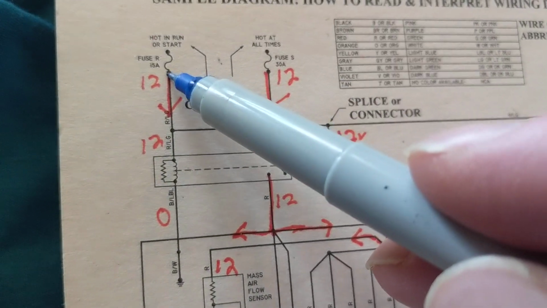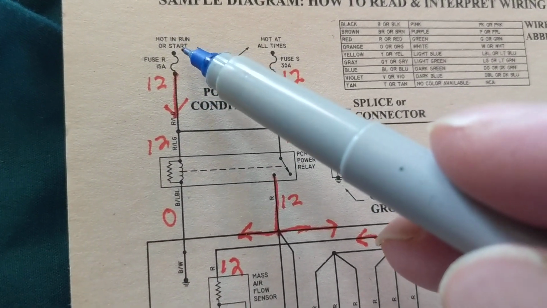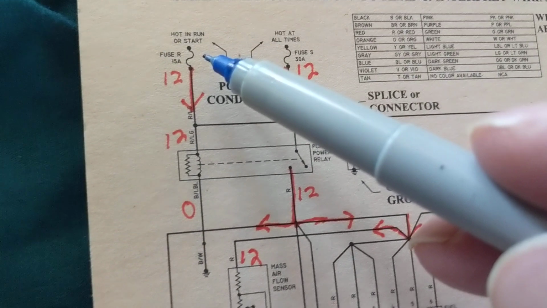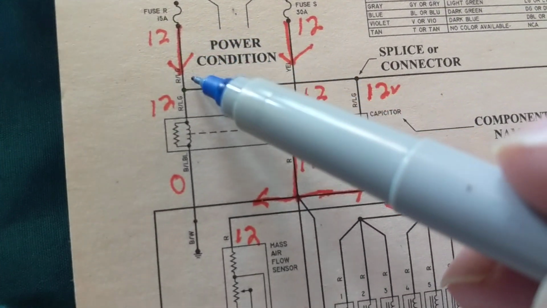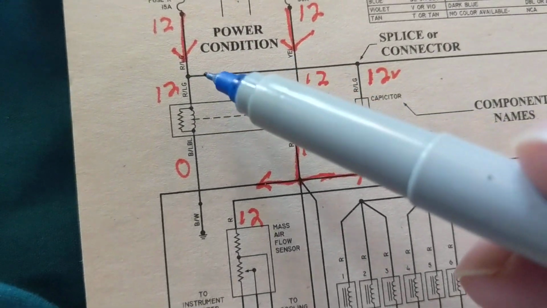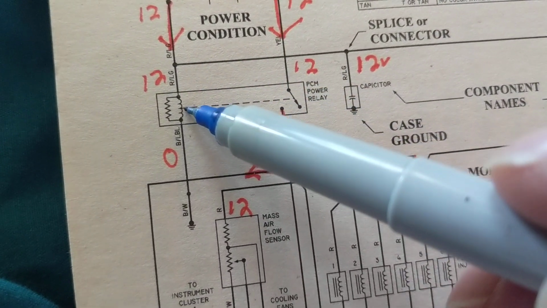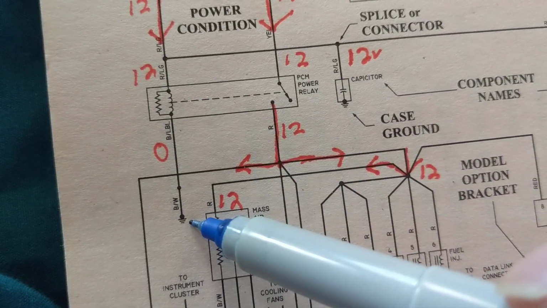Okay, so current flows from here, from the battery. In which position? In a run or start position through what amp fuse? Through a 15 amp fuse. Going through here. Is there a connection here? Yes, there is. They're connected here also. We go through a coil and a resistor in parallel with it to a ground, a physical ground.